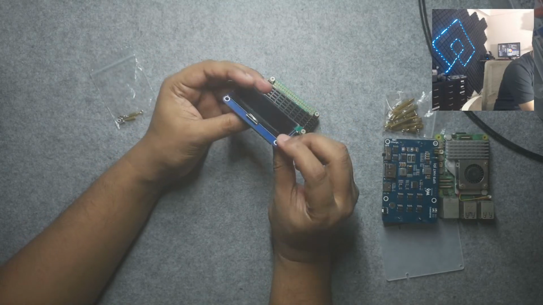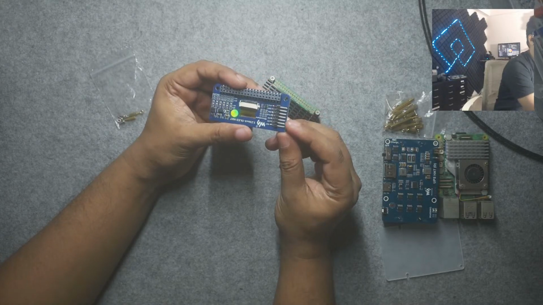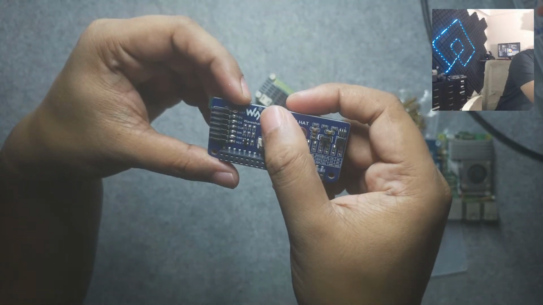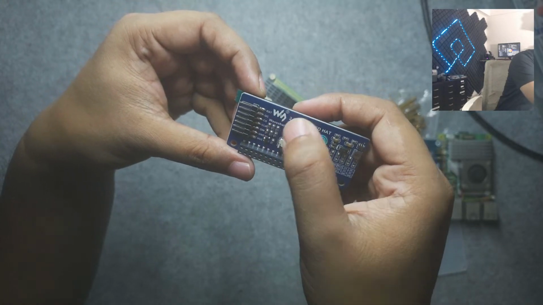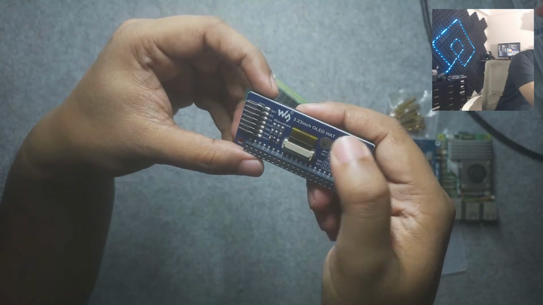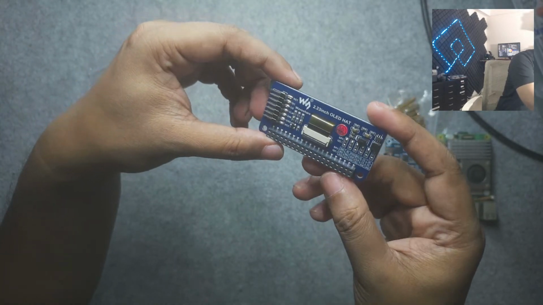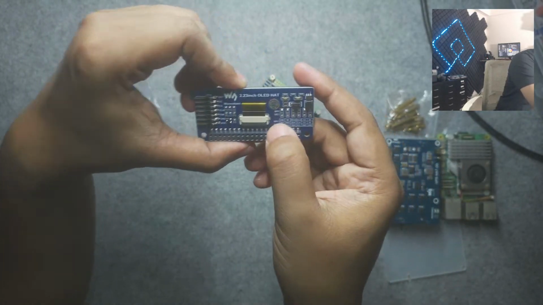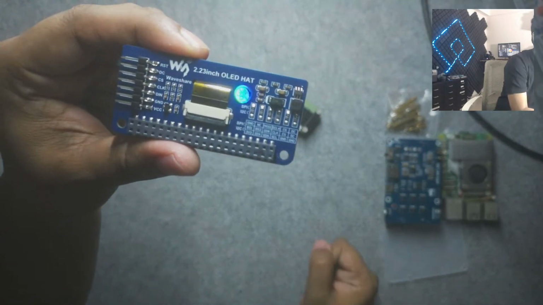Should I add in a header, or should I add the inputs from these inputs? So this is basically SPI. This uses the SPI protocol, so you can see the data and clock. Oh no, this is not SPI. This is I2C. Right, so this is an I2C OLED hat, or maybe it supports both. I'll need to check. Right, so this supports both SPI and I2C, right?